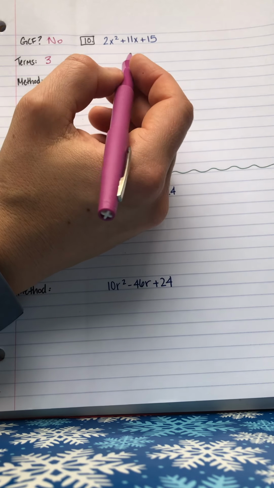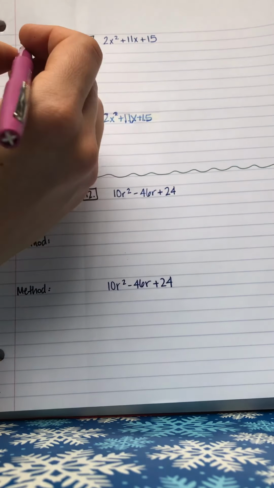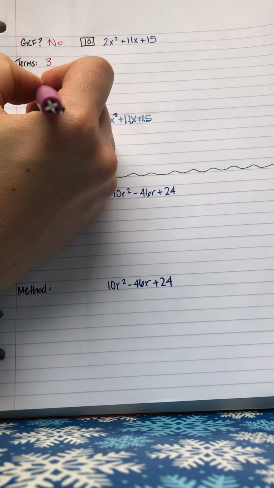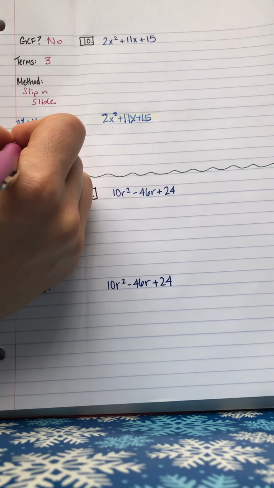Which means our method has to be either supergrouping, double cross, or slip and slide. So that's why we are going to end up doing this twice. I'm going to do it with slip and slide first, and then I'll do it again with supergrouping.